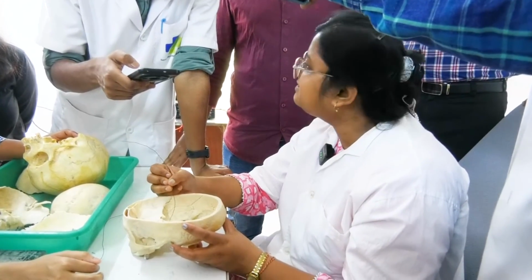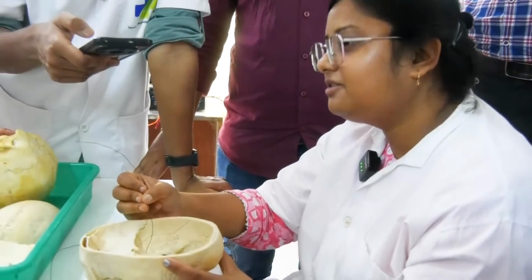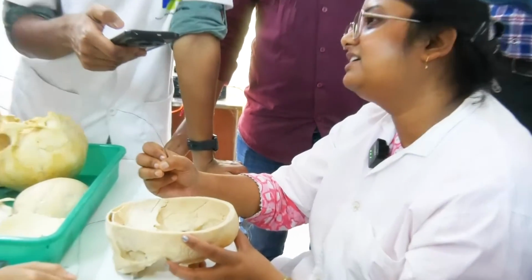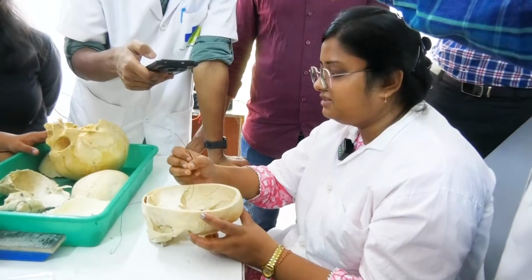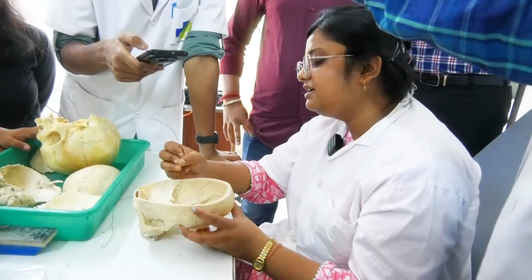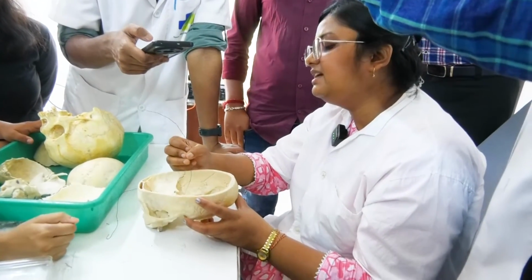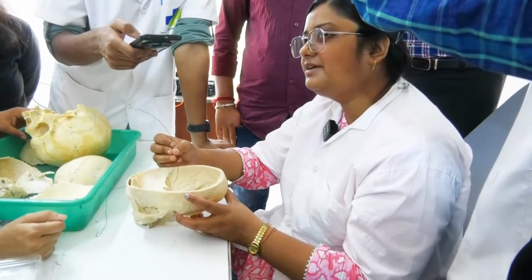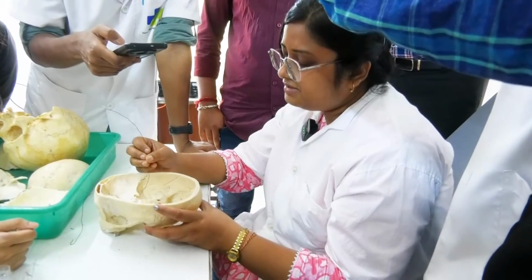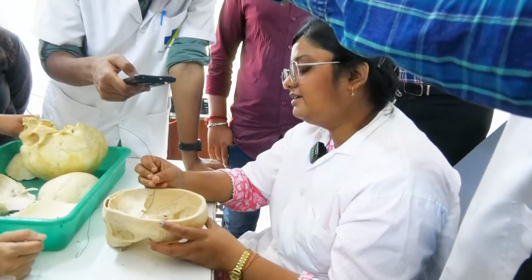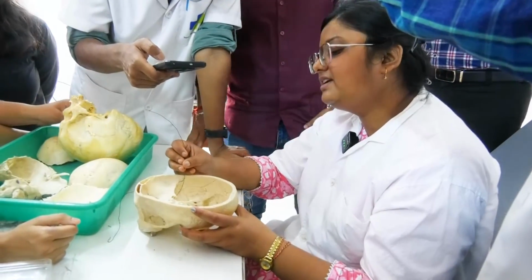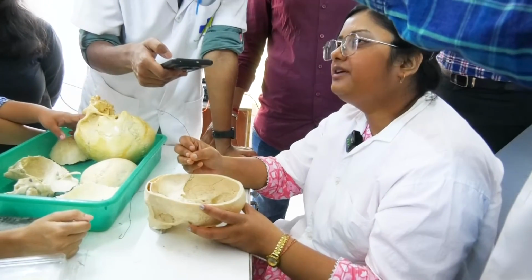Then here is the dorsum sellae. The two projections on two sides are the posterior clinoid processes, and the anterior and posterior clinoid processes are connected by the interclinoid ligaments. The middle and anterior clinoid processes are sometimes connected by anterior clinoid ligaments.